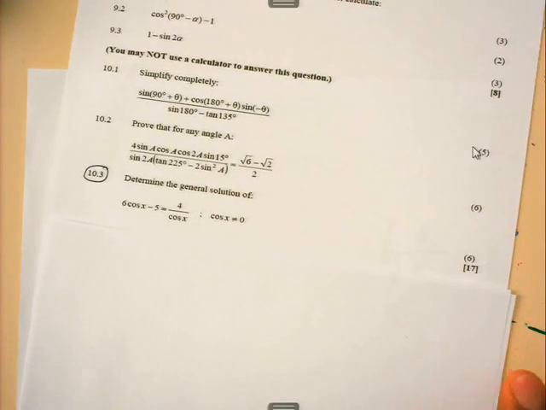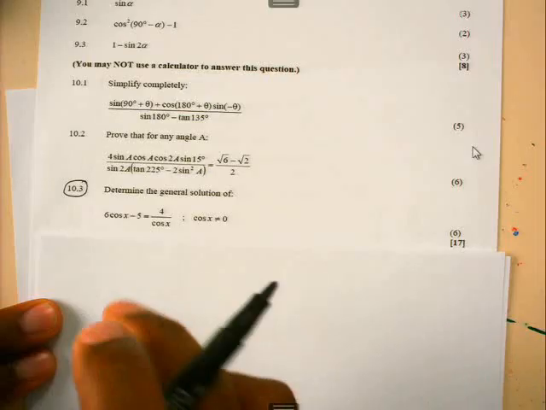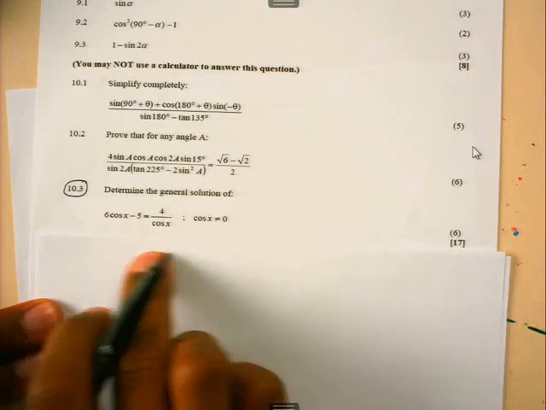Right, thank you, boys and girls. Let us look at 10.3 now. The question was: determine the general solutions of 6 cos x minus 5 is equal to 4 divided by cos x. What is it that you have in there? Okay, let us check first. Where are we going to start solving this problem?